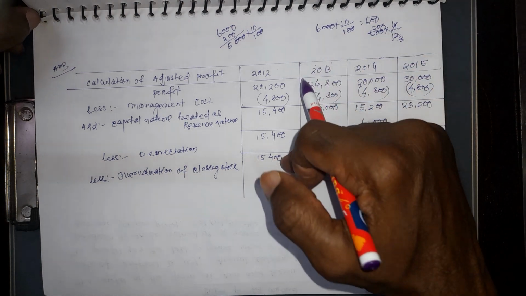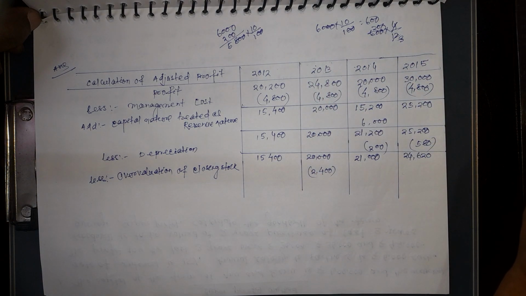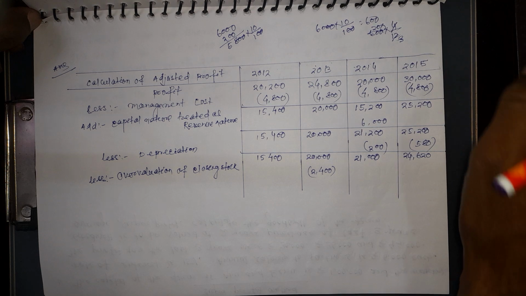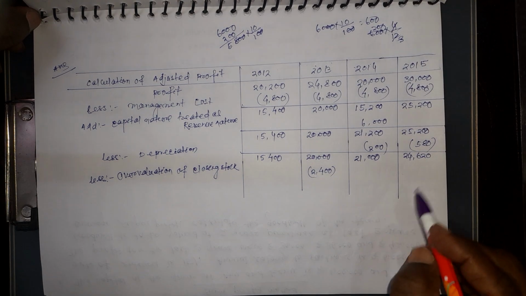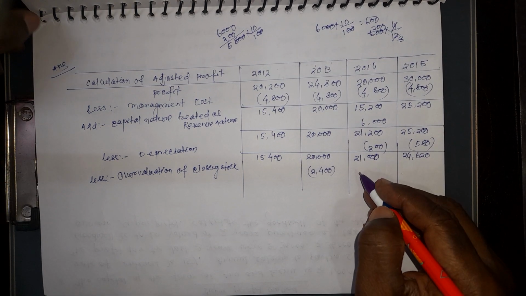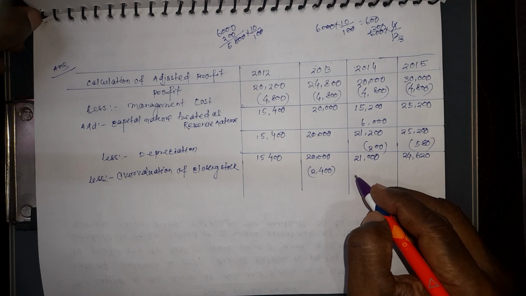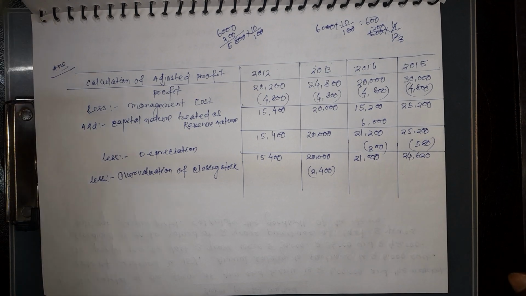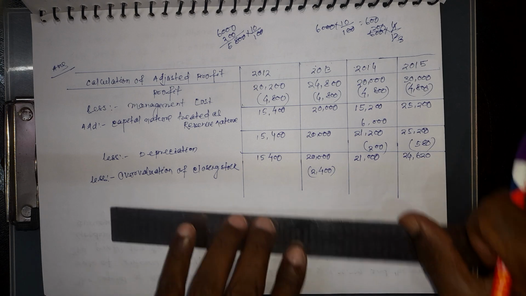So this year's closing stock will be the opening stock of next year. Means next year's opening stock value will be less. So whenever the opening stock value is less, the profit next year will increase. Clear? So we can write it here.